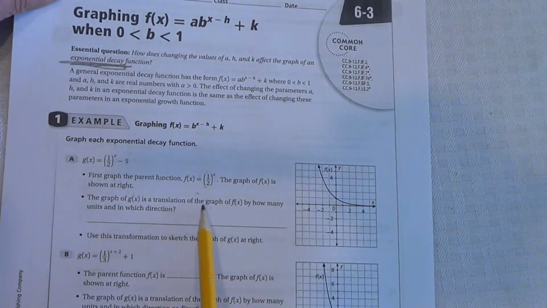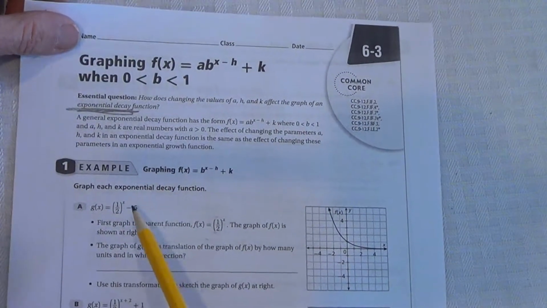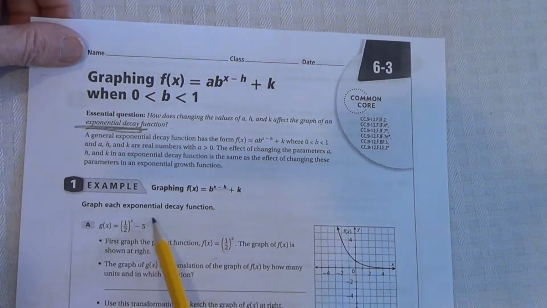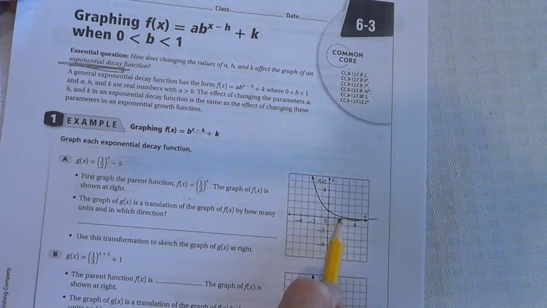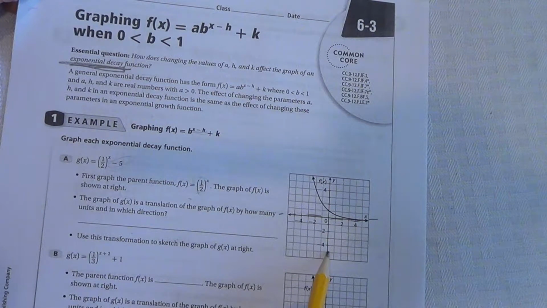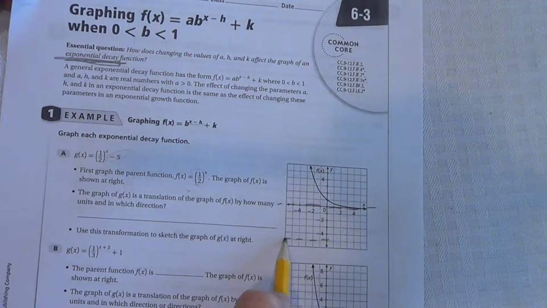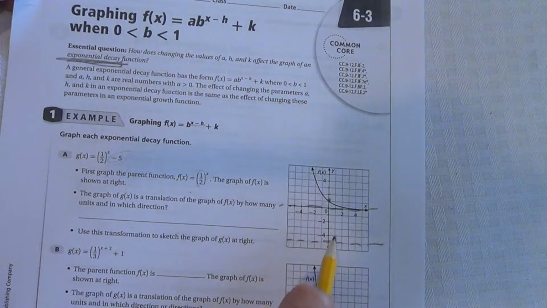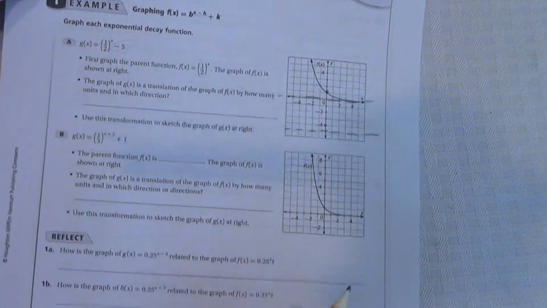Graph of g of x is a translation of the graph by how many units and in which direction. Hopefully you're looking at that saying, well, it's not up here with the x, so it's not an h, so that's a k. And I would hope that you took the asymptote. Remember, we always want to move the asymptotes. Asymptote and moved it down 5, because that -5 on the k would have moved it down to here. And now what I refer to as your vertex would be moved right to that -4. And then go ahead and regraph.